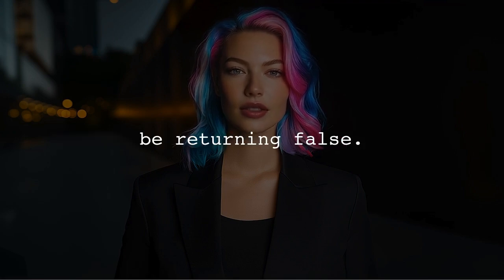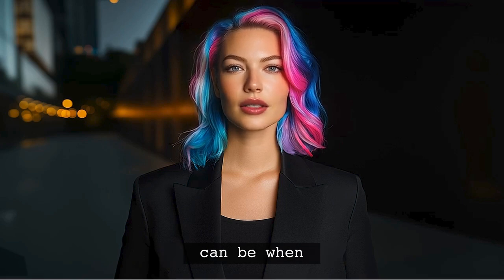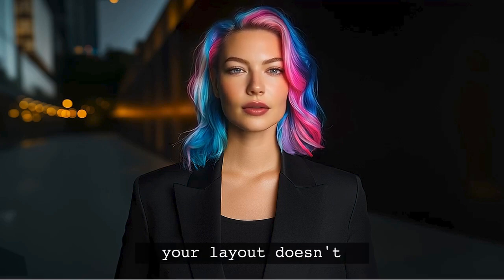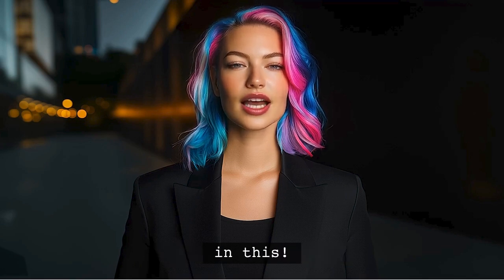I totally understand how annoying it can be when your layout doesn't attach as expected. You're not alone in this. Many developers face this issue, and it can really throw a wrench in your app development process.